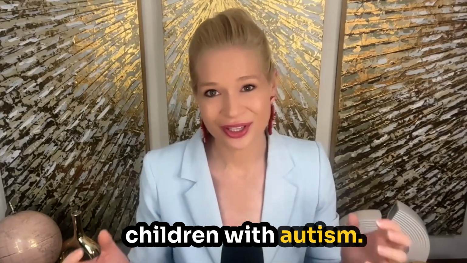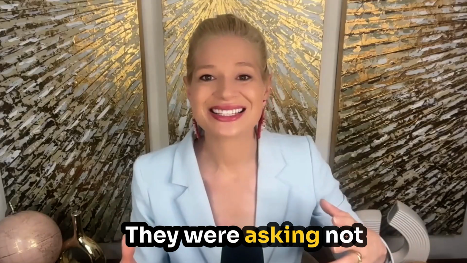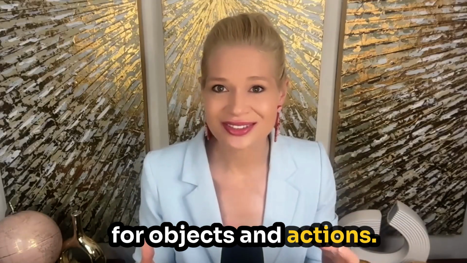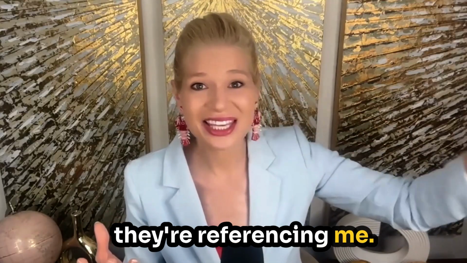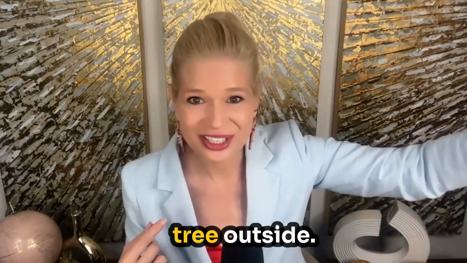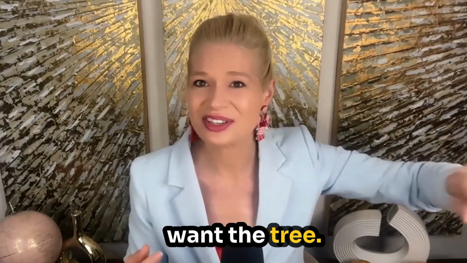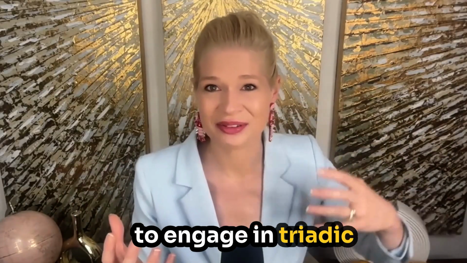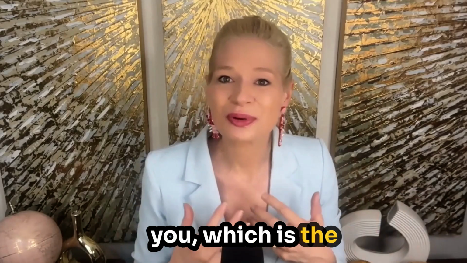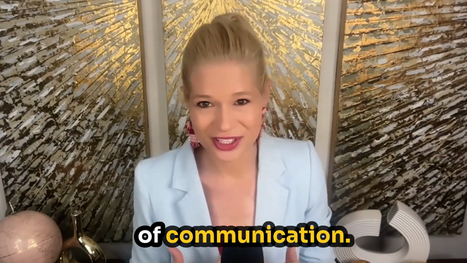And these were children with autism. They were asking not for objects and actions, they were asking for joint attention, in which they're referencing me: look, you, at the tree outside. It's not because I want the tree, it's not because I want your attention, it's because I want to engage in triadic communication with you, which is the most complex form of communication.